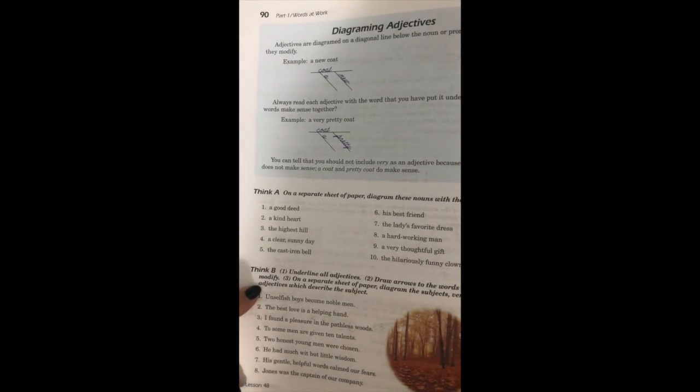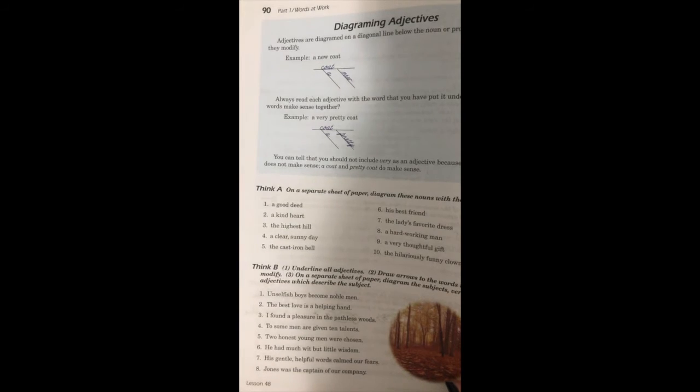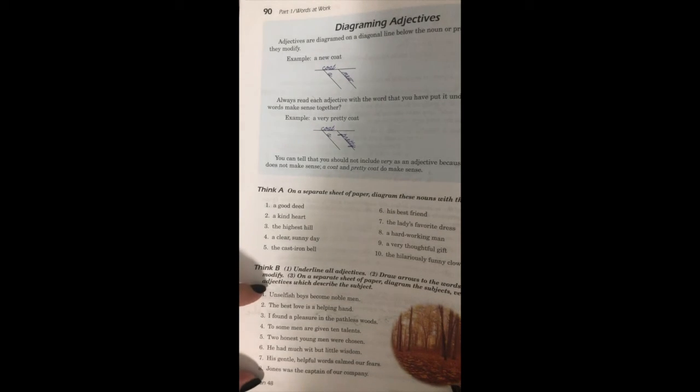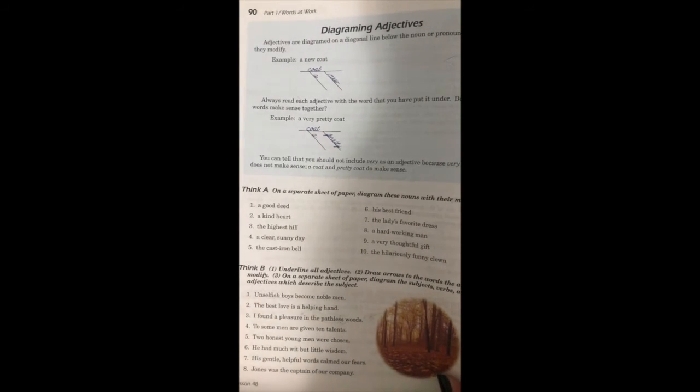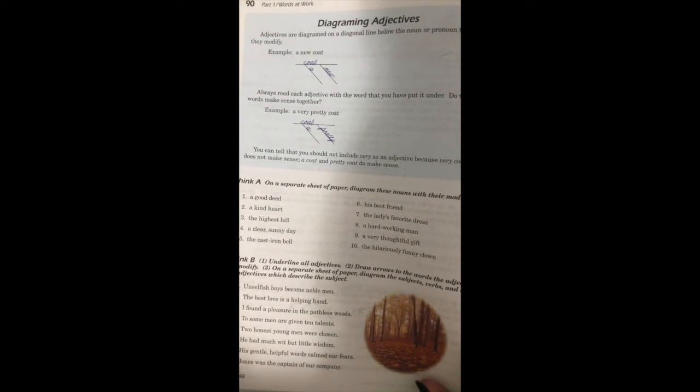So you're going to just diagram them as you would normally, except this time you're also going to add some adjectives. If you want, what I can do is have you just diagram the noun and the adjective. If you feel like that'd be simpler, I actually don't mind, because I'm concerned with you learning your adjectives today.